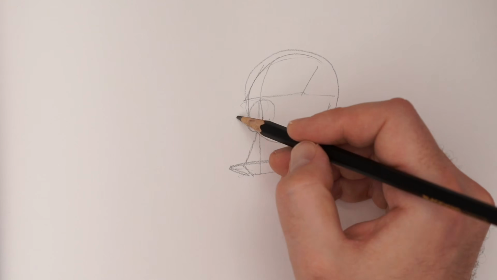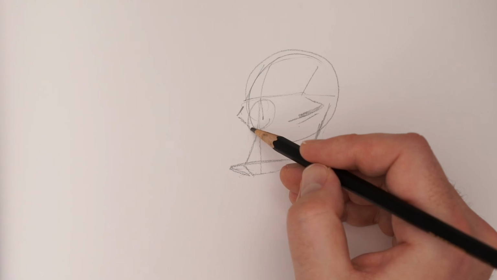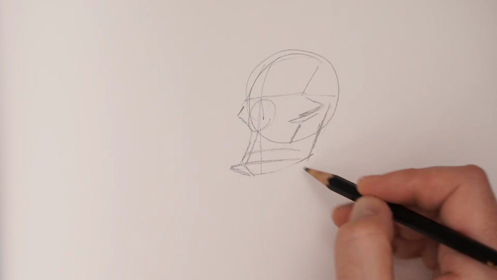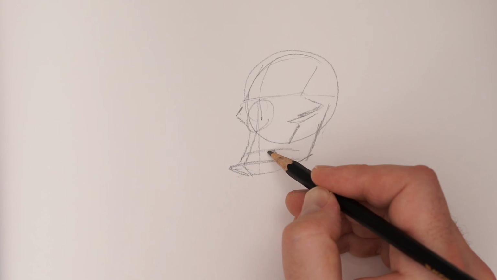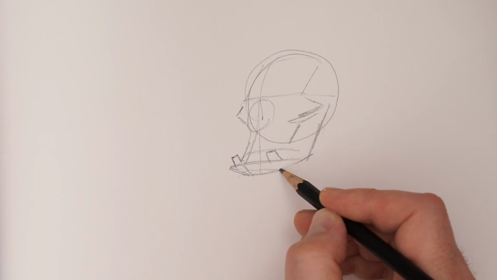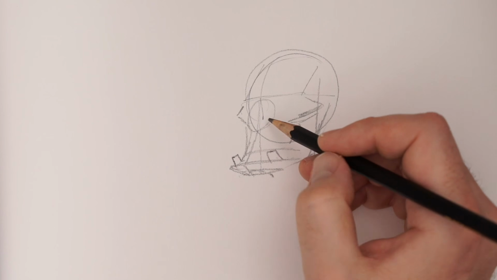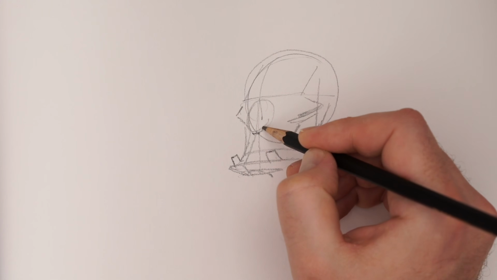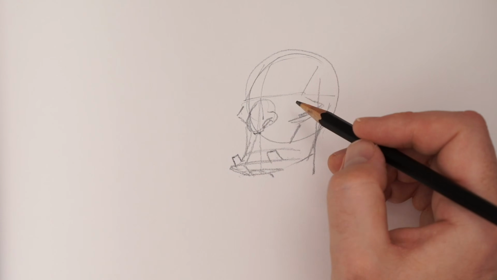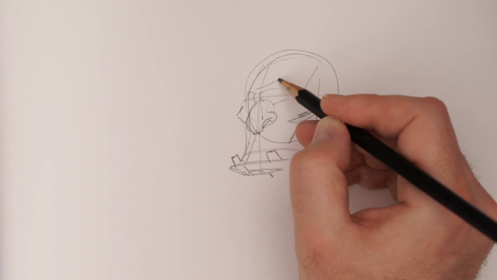Right, and we get a structure that looks a little bit like this. And then he obviously has these big tusk teeth that come up like that. So that's what's going on with his basic character, although again it's a little bit different. But in many cases it's just about adjusting these features and playing around.